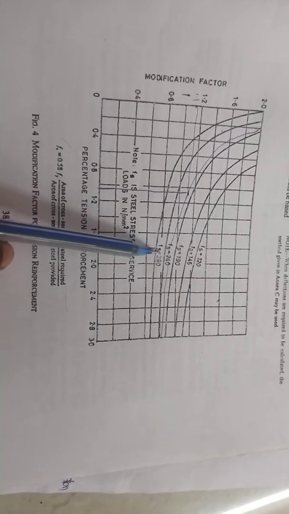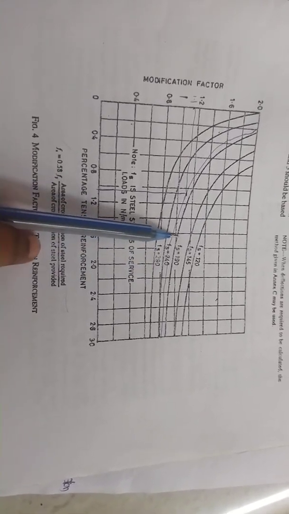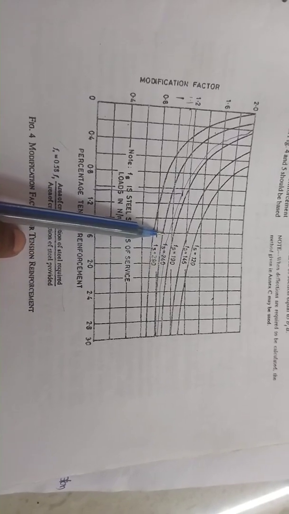We already learned to assume this ratio as 1, that is area divided by area is 1, since the values are the same. Then 0.58 into 415, where 415 is the Fy value. We get the curve value as Fs equal to 240. So from 1.6, extend up to the 240 curve, then extend towards the y-axis. That gives the modification factor.